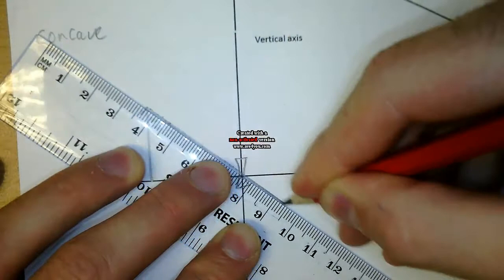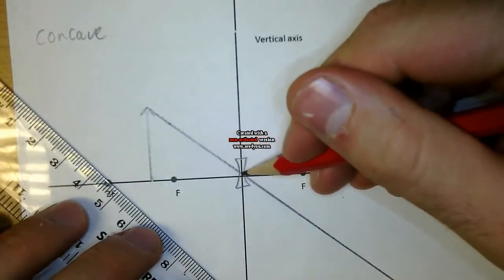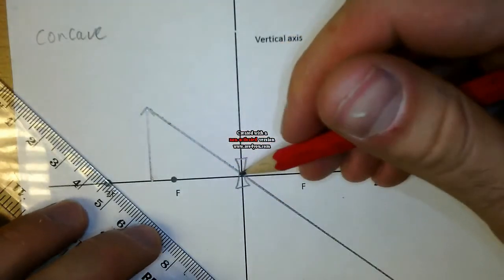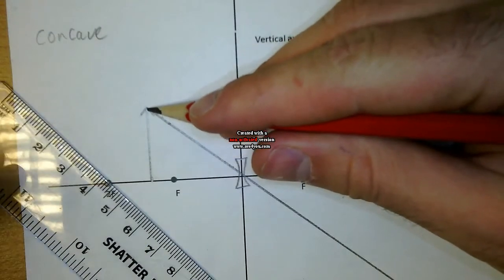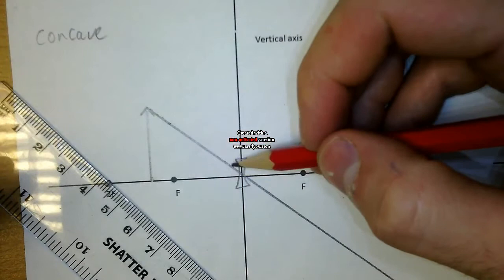Now, the reason for this, if you think back to refraction, where this is hitting the lens, it is not going to be refracted because it's going directly through the centre of the lens. So the light rays are going to end up hitting the lens at 90 degrees, so along the normal line.